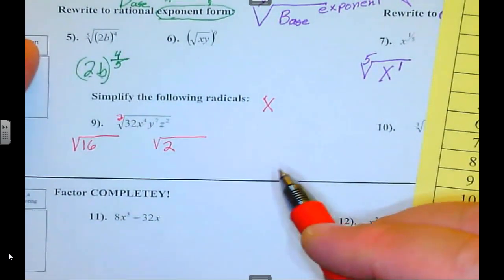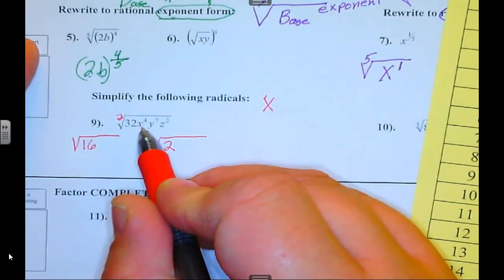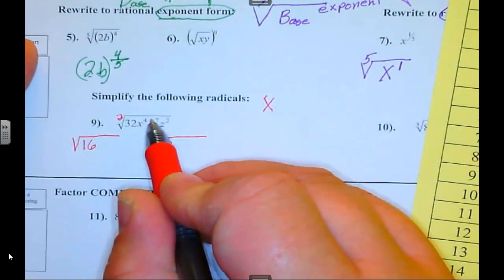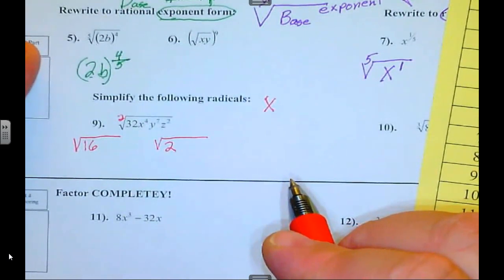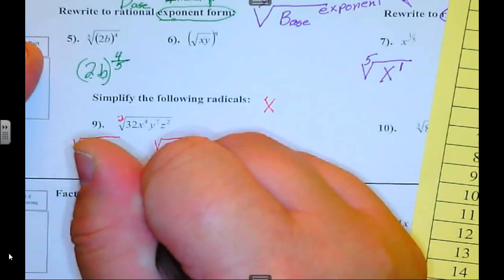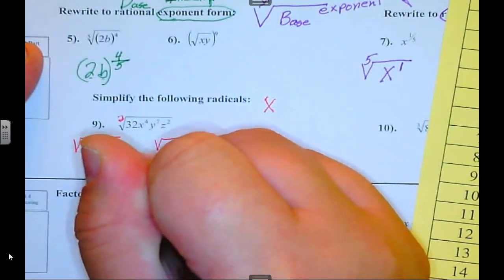Okay, x to the 4th is a perfect square because I can take 4 divided by 2 and get a whole number. So that's a perfect square.